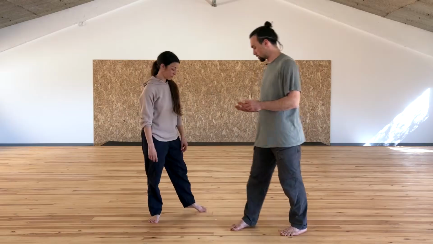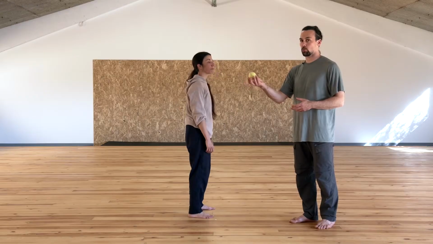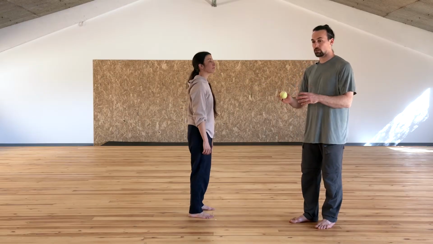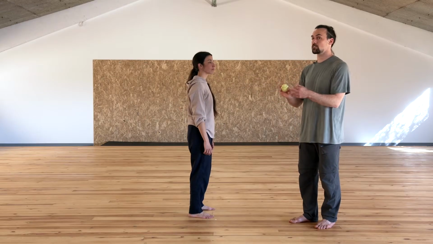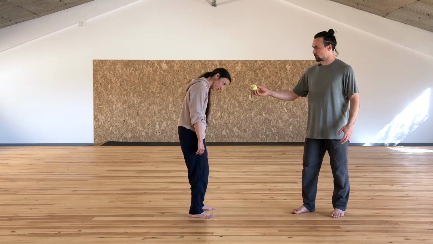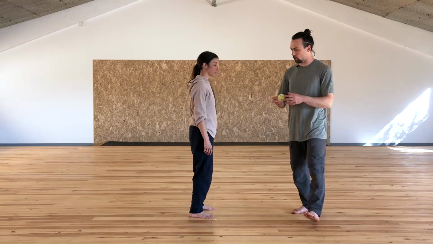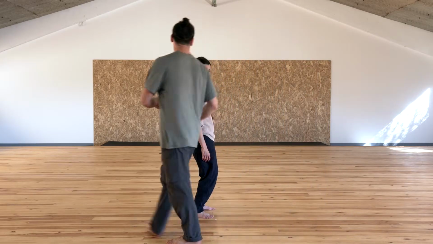The first exercise that we will do, Rosé will stand in a neutral position, and I will use a tennis ball or any other type of ball to create objectives in the space. When I position the objective, Rosé wants to use the principles we already worked with in order to touch the ball with the top of her head.